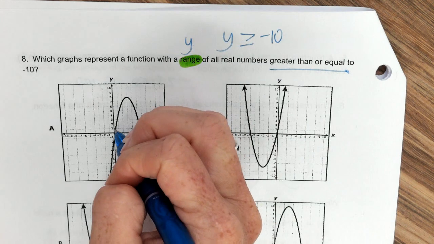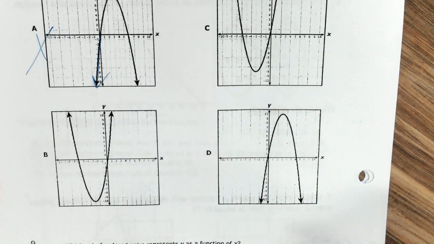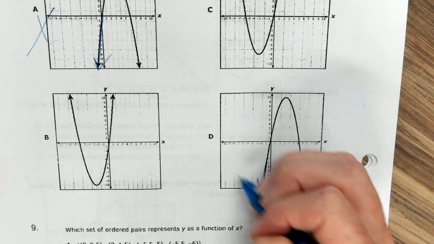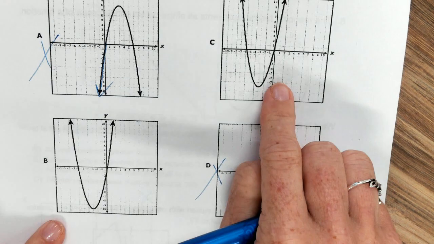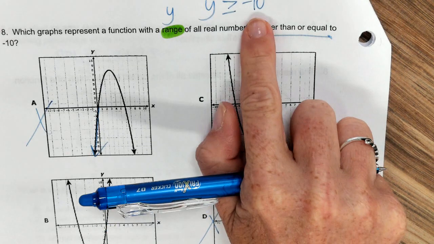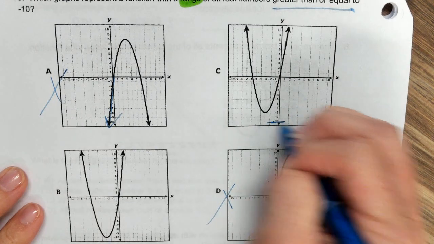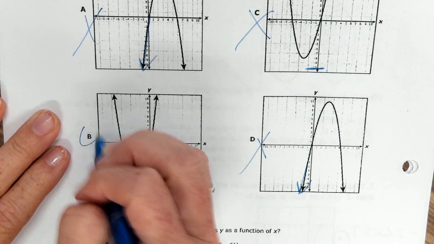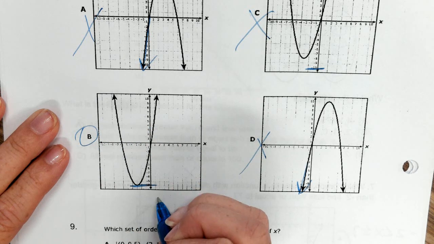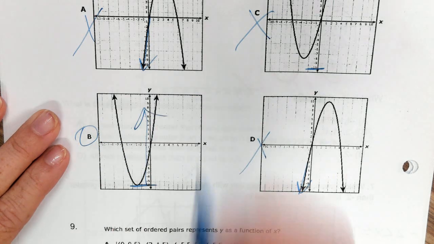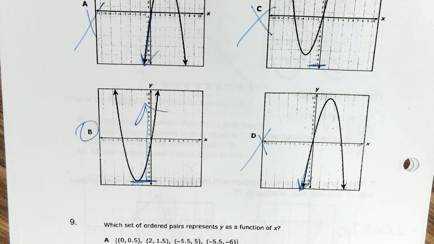So this has all the y's going down, so it's out. This has all the y's going down, so it's out. So it has to be one of these two. The lowest it goes is -10, which is here, so that's out. So the answer is B. This is the lowest it goes, is -10, with all the other y's going above it.